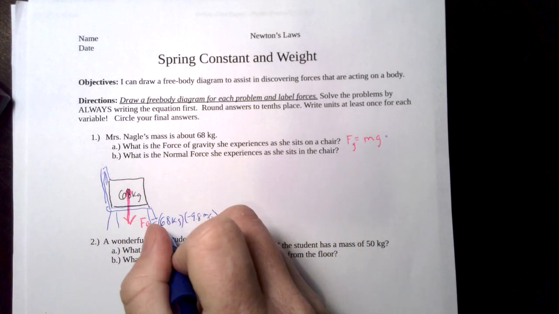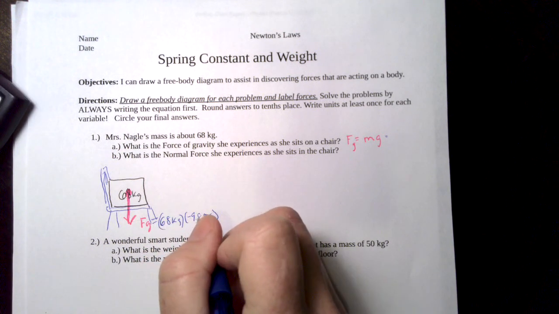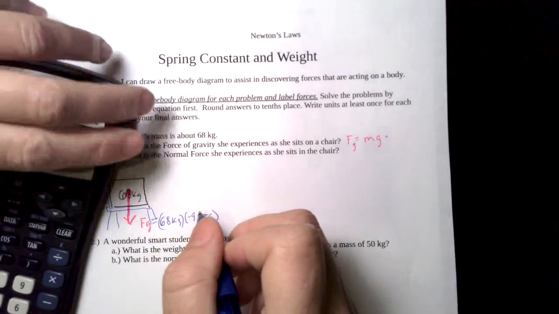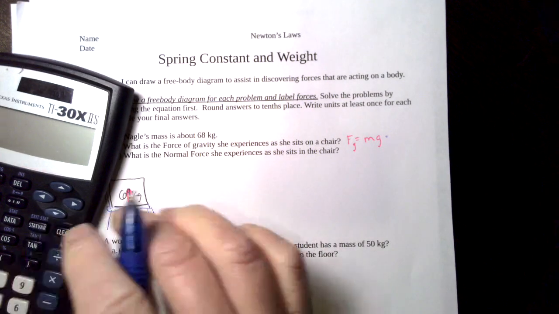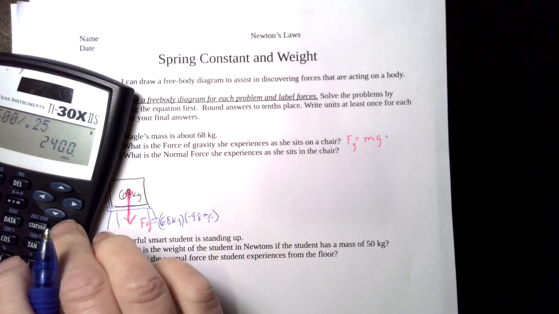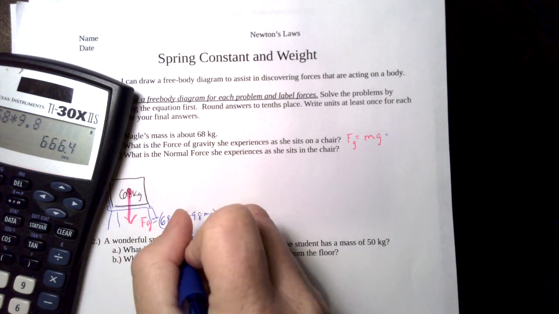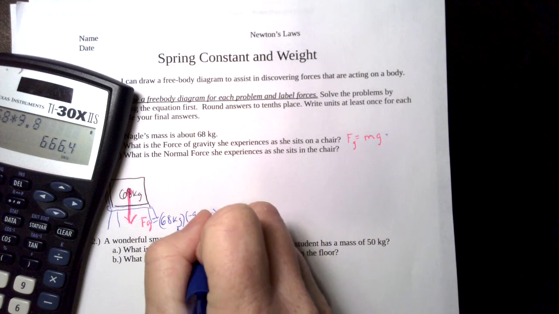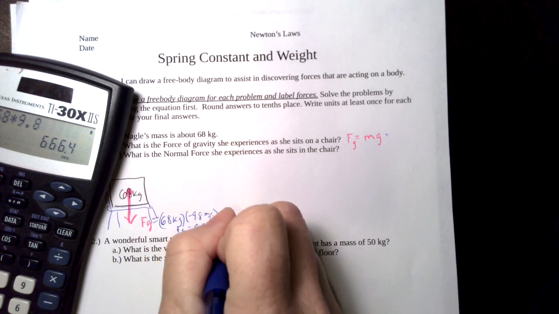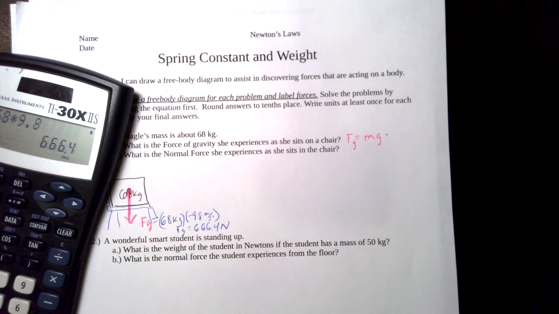That's almost 70 times 10, so just a quick estimate, 70 times 10 will be like 700 newtons. You've got to be less than that. Let's check. Put that in the calculator. 68 times 9.8, and you get the force of gravity is 660.4 newtons.